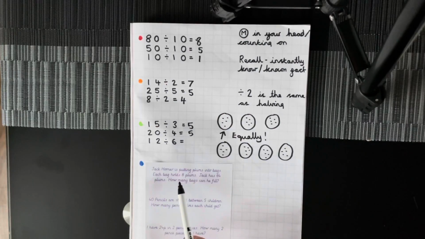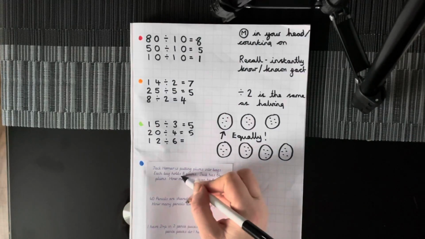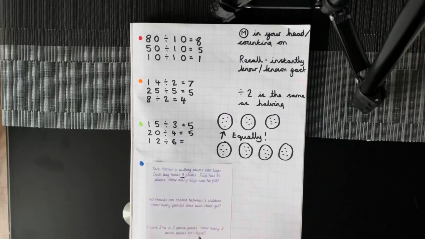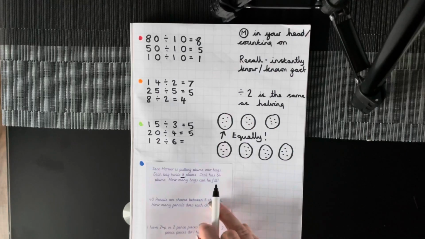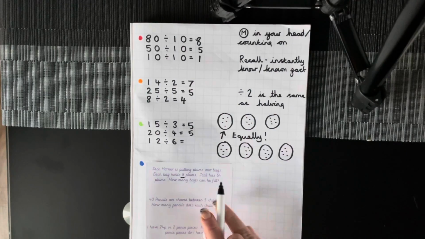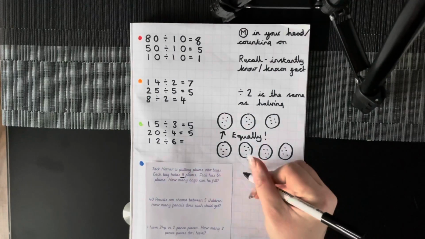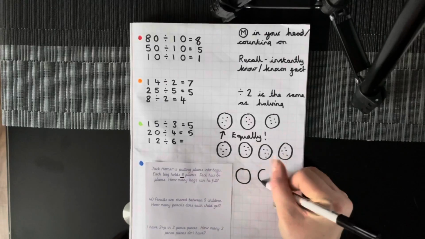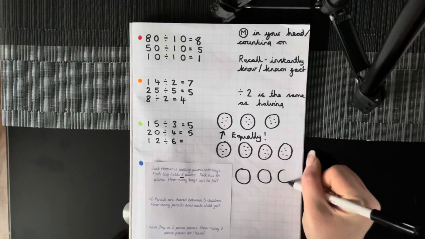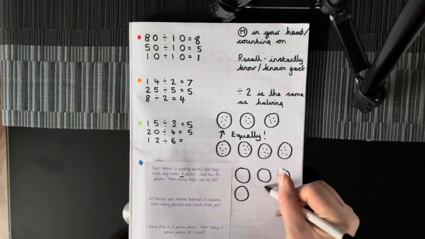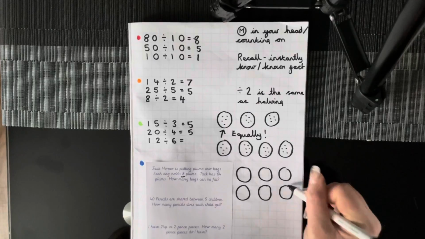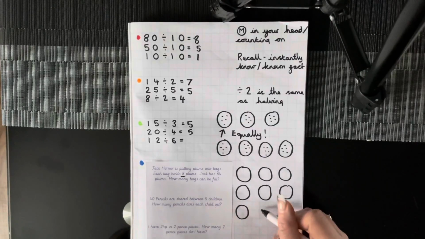And then moving on to the purple word problems, Jack Horner is putting plums into bags. Each bag holds 8 plums. Jack has 64 plums. How many bags can he fill? So I could share out 64 dots into 8 tummies, or I could do it a slightly quicker way, because if I count to 64, it's going to take me a long time and I might lose count.